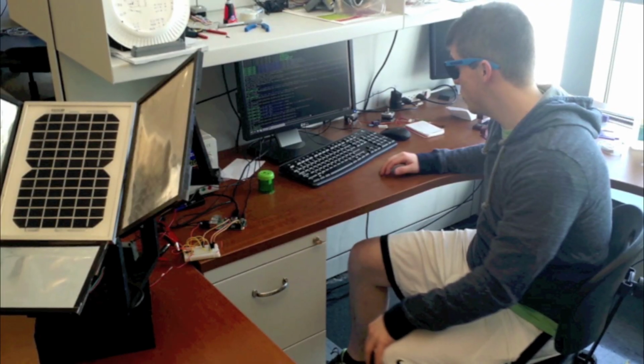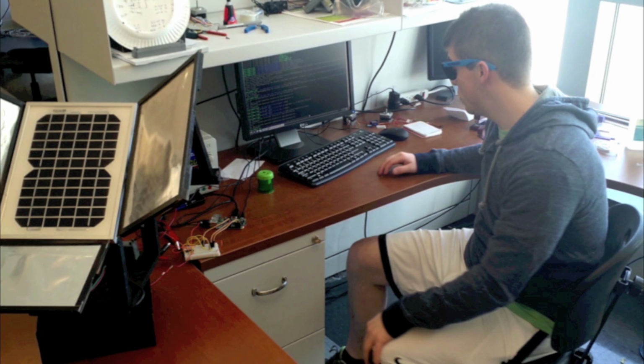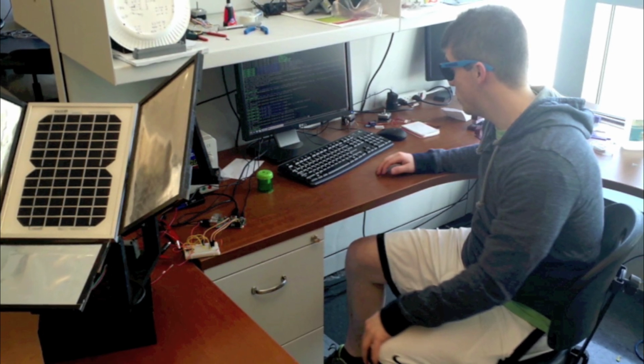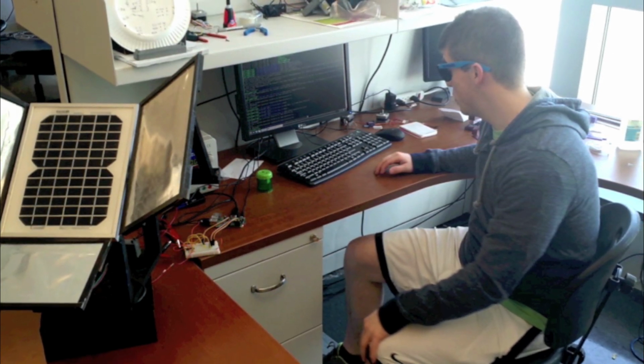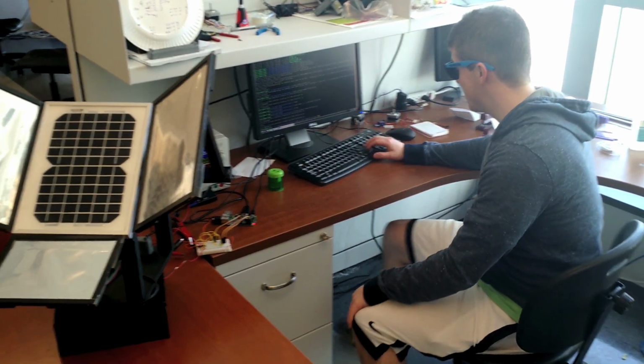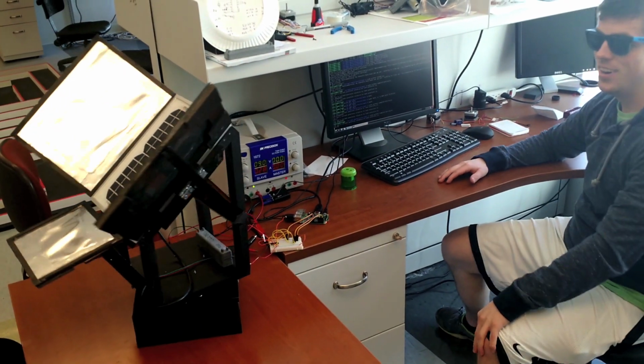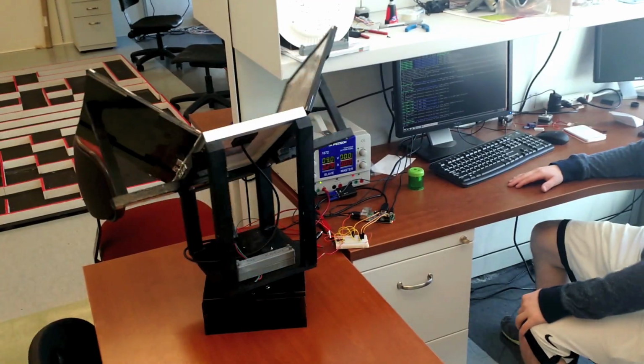This is the first example of our motor application. You will be watching a short clip of our single-axis solar tracking device finding the sun. Tracking the sun. Alright, so first it's just going to move to the sun's position.